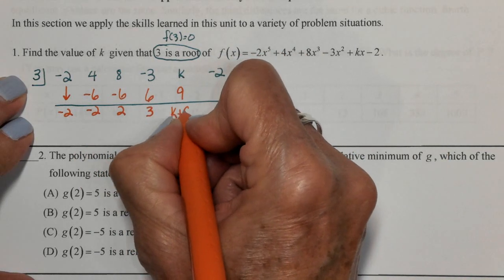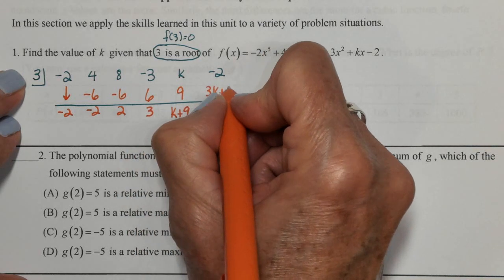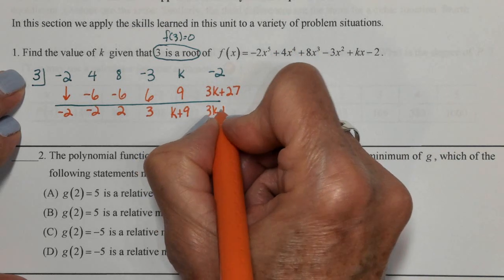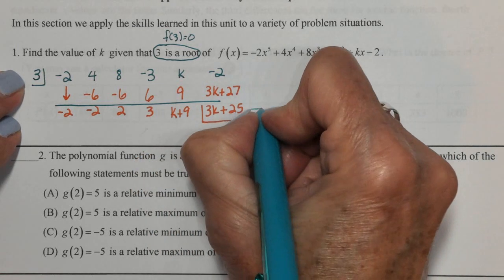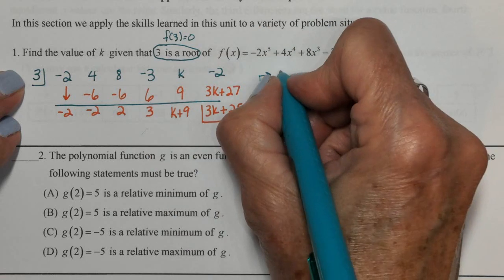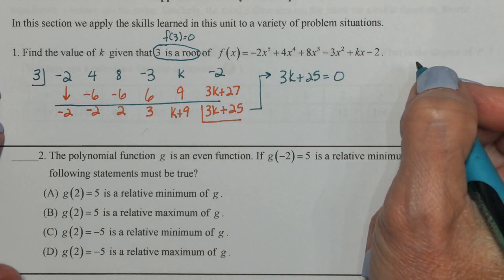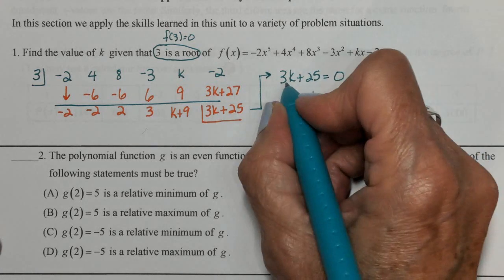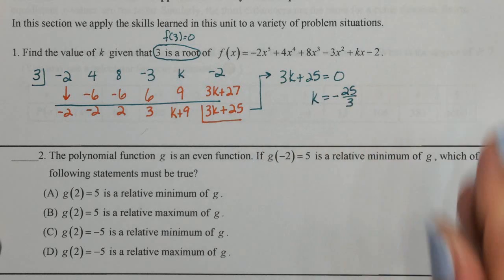That's just going to be k plus 9. Multiply, and we get 3k plus 27. Add, and we get 3k plus 25. That's the remainder. Okay, so if 3 is a root, we know that 3k plus 25 must be 0, because there will be no remainder when you divide if 3 is a root. So k here, if we subtract 25 and then divide by 3, we'll have -25 over 3. That's it.